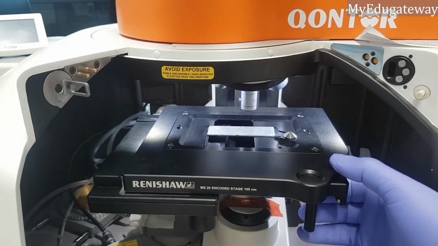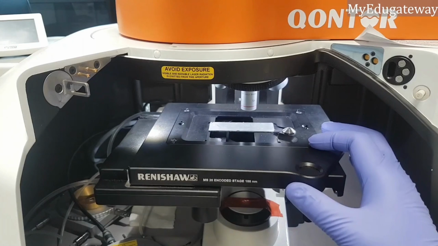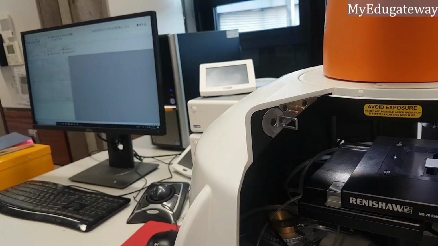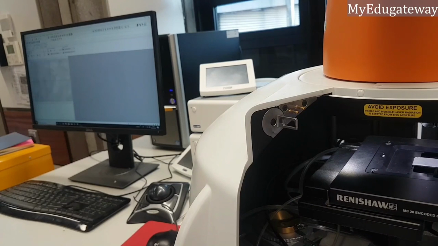Okay, so basically we're trying to ensure this alignment. Whatever movement you make here appears on the screen. You can see what is happening on the screen.